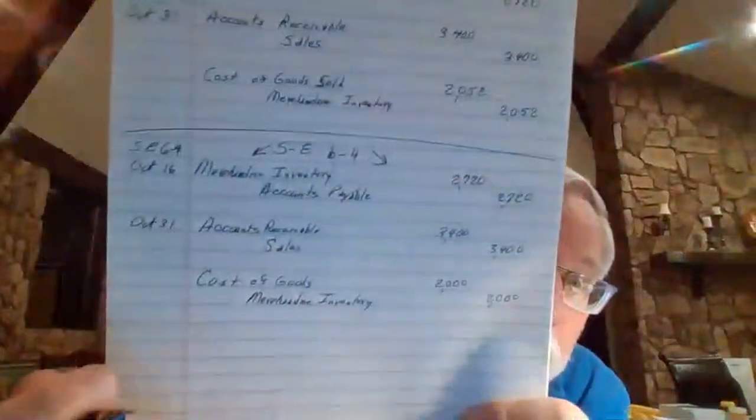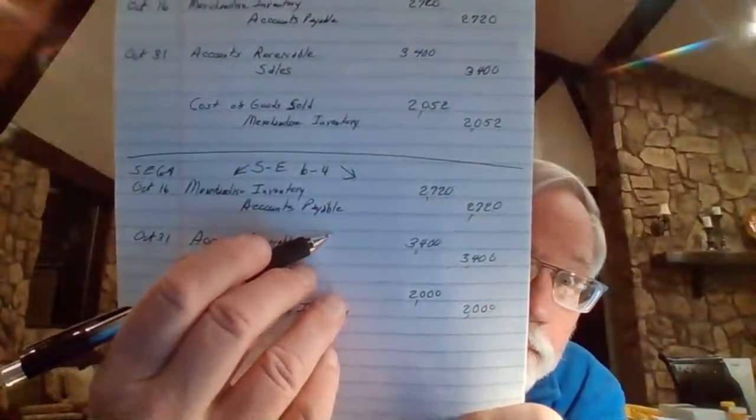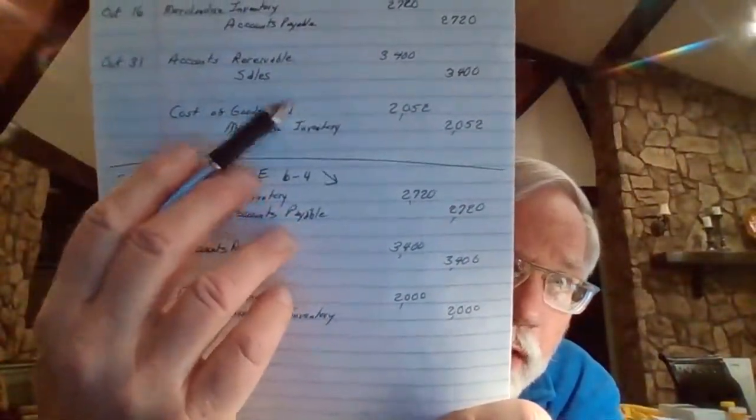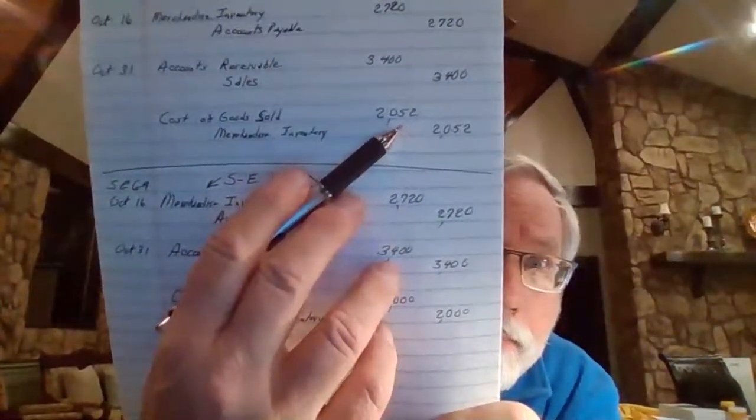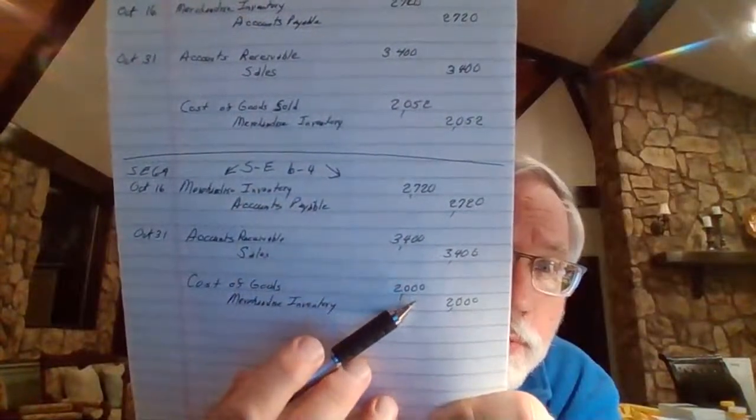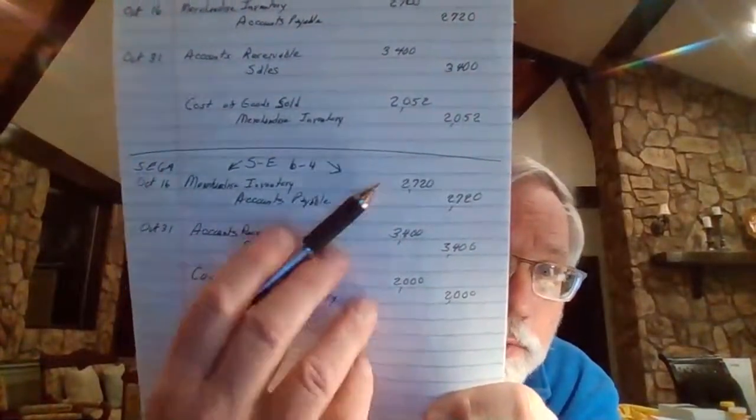I was going to write in there, but there's no good place to write. First in, first out, $2,000. Specific identification, $2,052. The first two entries are identical. And they will be for the next one, which is last in, first out.